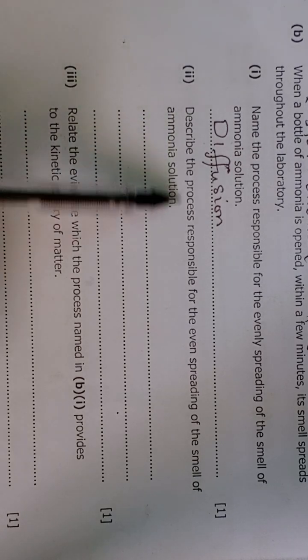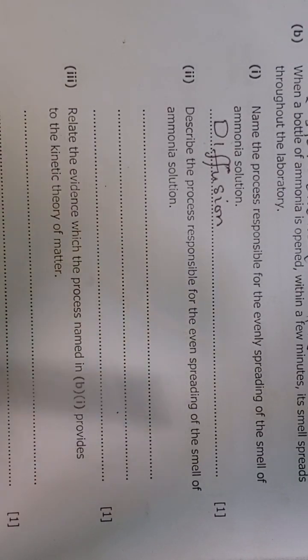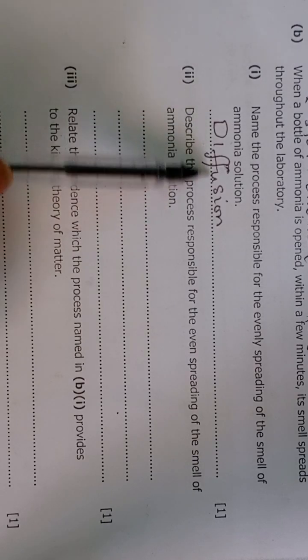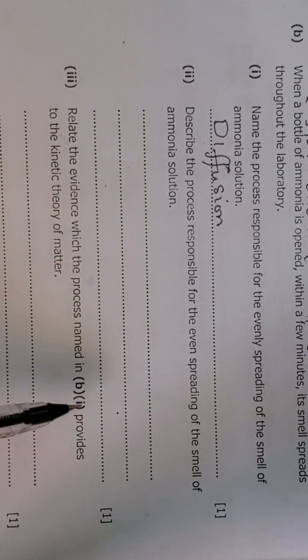B2, describe the process responsible for the even spreading of the smell of ammonia solution. So the process that is responsible is diffusion. So now let us describe diffusion. You need to understand that diffusion is a movement of particles from the region of higher concentration to the region of lower concentration down the concentration gradient.